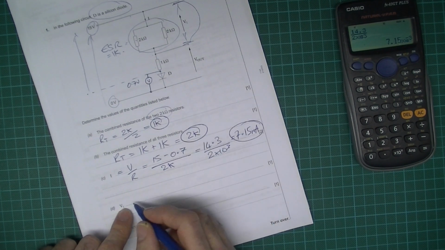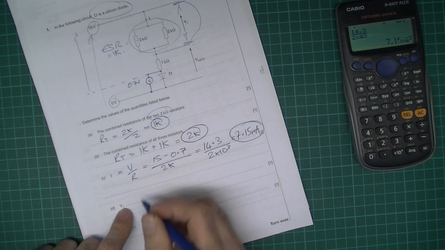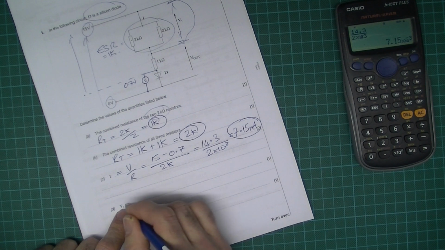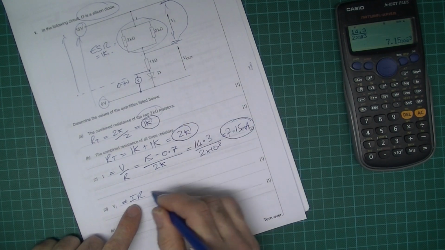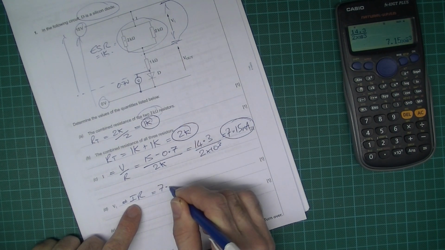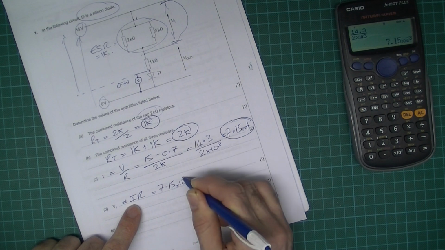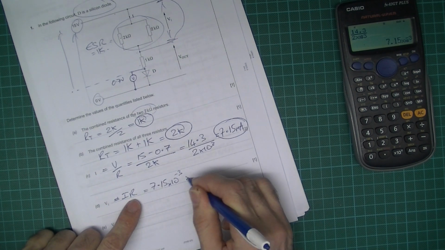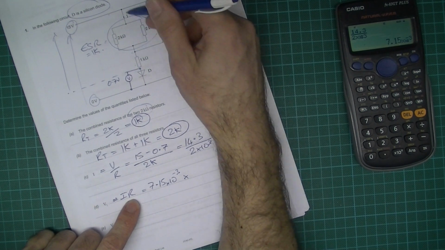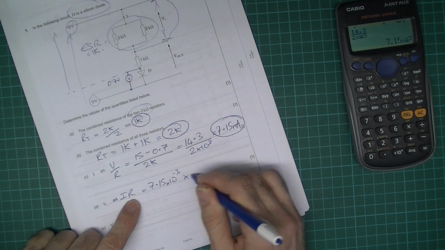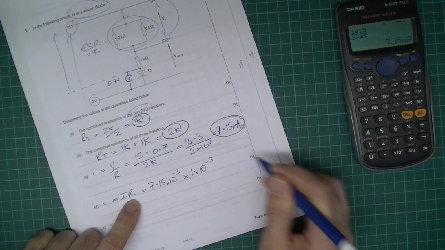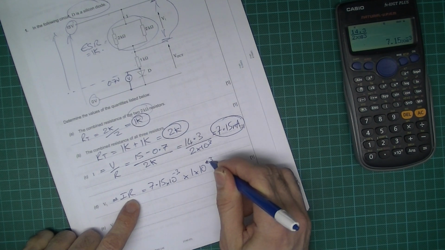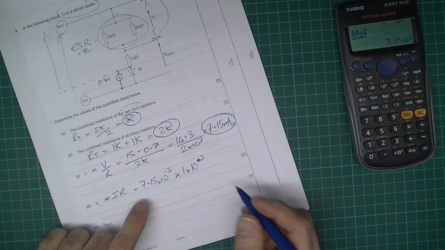Okay, so the voltage, V equals IR, and we know the current, so the current is 7.15 times 10 to the minus 3, times the resistance. We know the resistance between these points is 1K, so times 1 times 10 to the 3, because that's 1K.